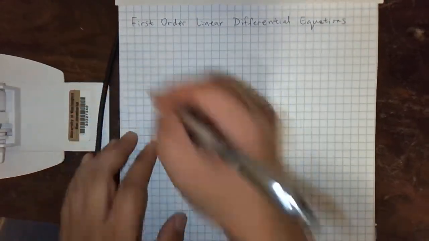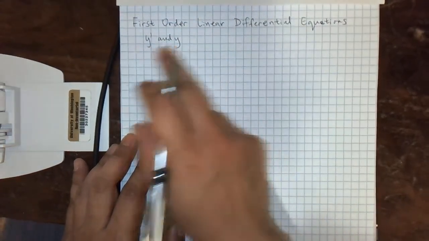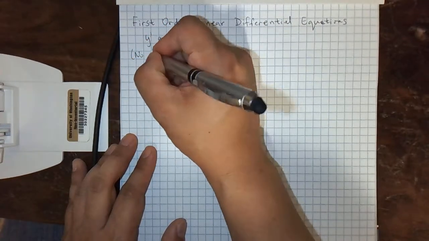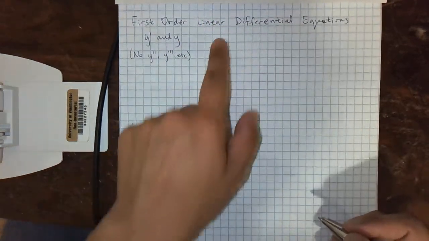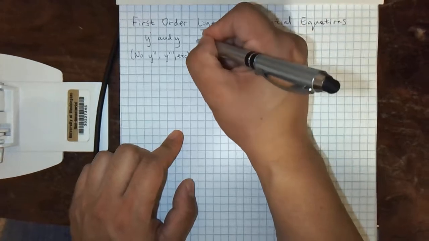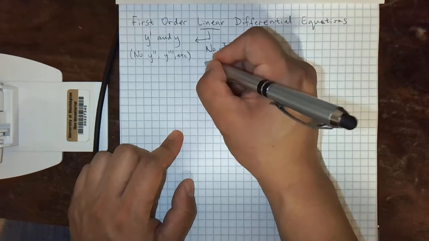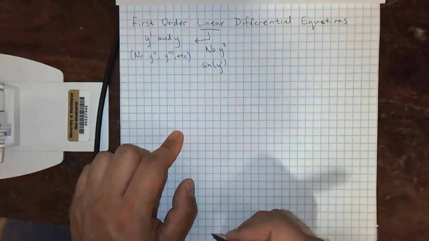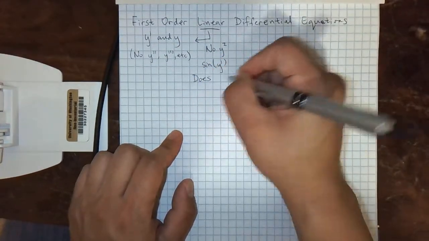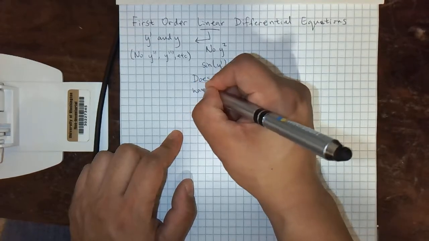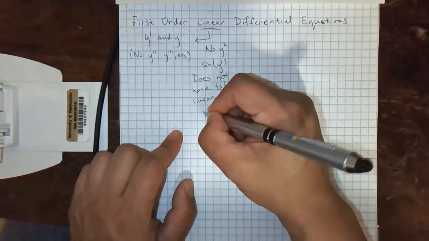What does this mean? First order means we only have y prime and y. We can have y in the equation, y prime in the equation. No higher order derivatives, no y double prime, y triple prime, etc. Linear means it needs to be linear in these variables. So we can't have y squared, we can't have crazy functions like sine of y prime. Linear in the y's. It does not have to be linear in the independent variables, the t's or x's.